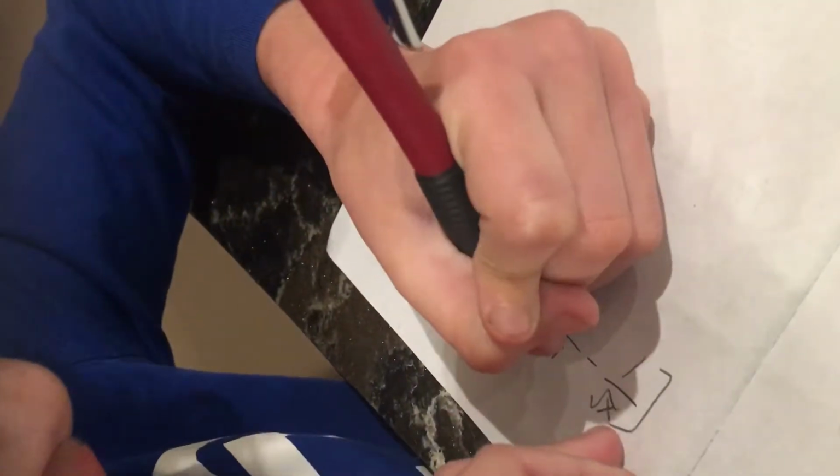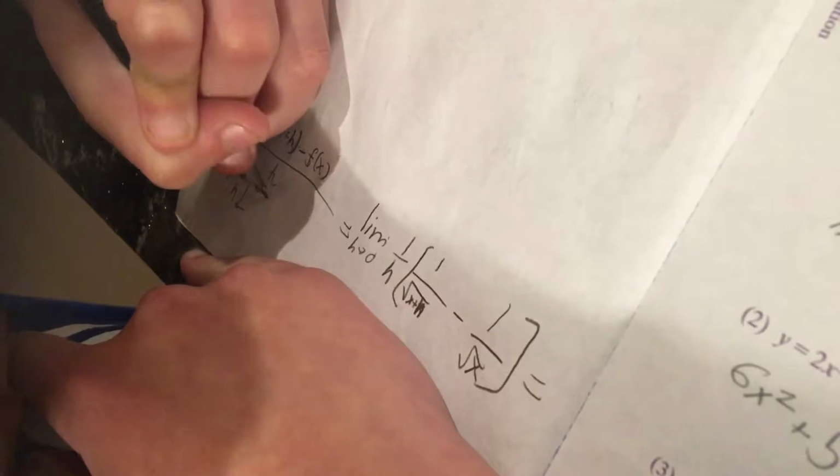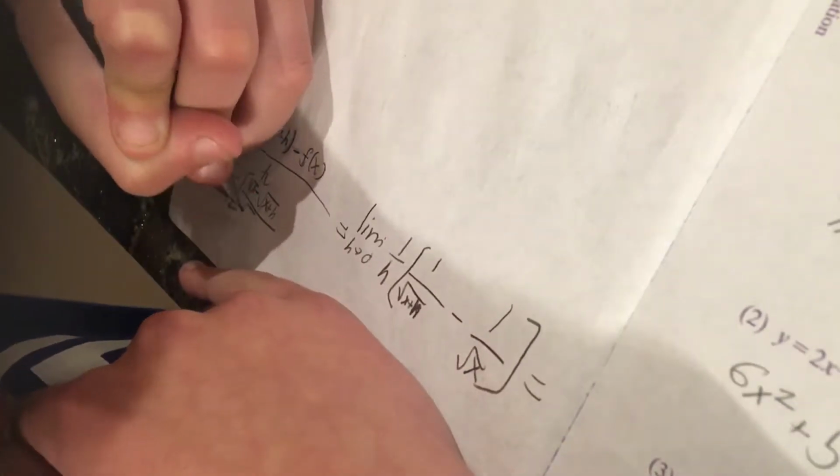Now here, we're going to do basically what we should do. So multiply, right? Cross multiplying, yeah, we can say that. And we're gonna do that. And soon we're gonna get square root of x minus square root of x plus h divided by square root of x plus h times square root of x.